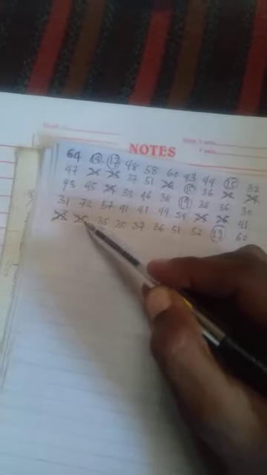That's all. So we count the number of X: 1, 2, 3, 4, 5, 6, 7, 8, 9, 10. So we write 10 as the frequency.